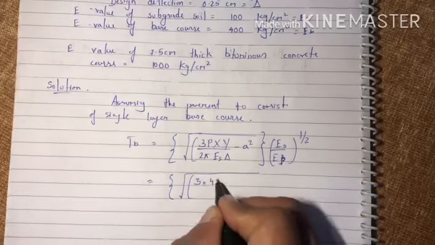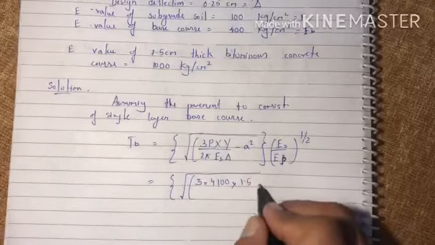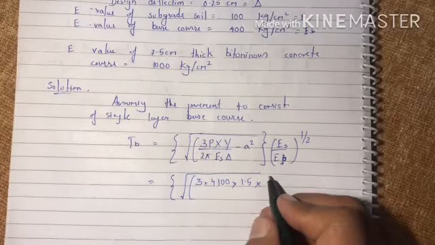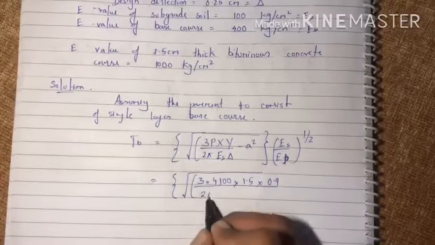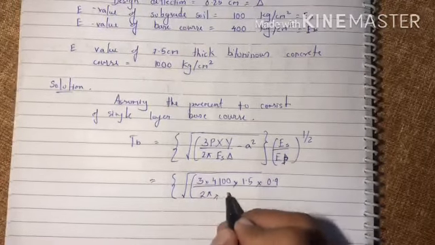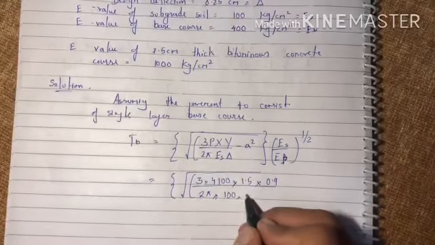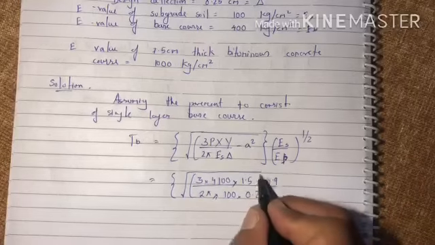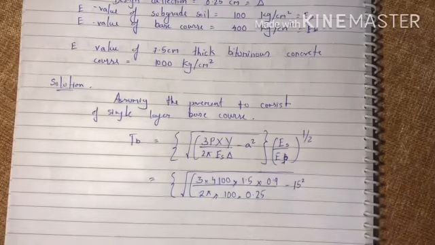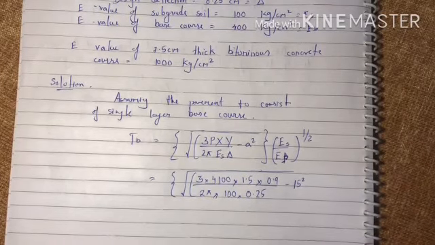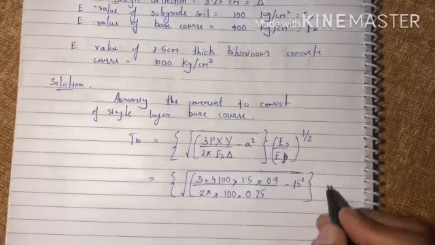So this is 4100 multiplied by the x value, which is the coefficient of traffic, 0.9. 2 pi ES is given with 100, and the delta value is the deflection, 0.25, minus a square, which is the radius of contact area, given as 15 centimeters. Close this bracket.